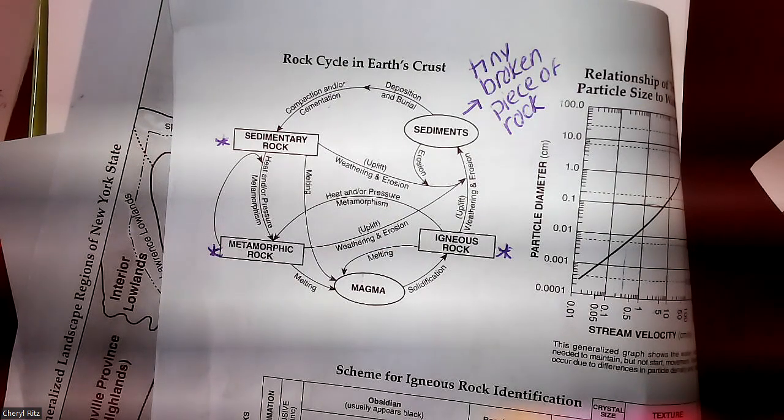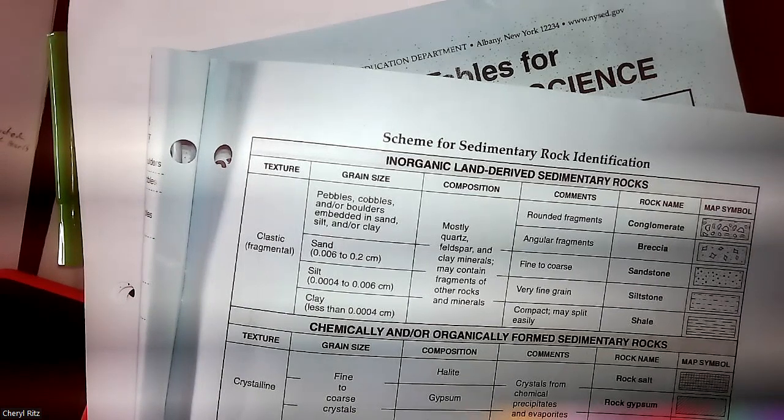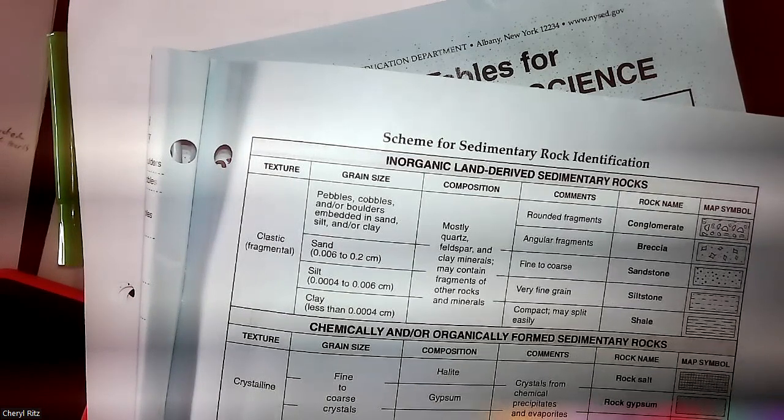That first rock was conglomerate. What kind of sediments is conglomerate made out of? This is a flashback to chapter 3. So take a look at conglomerate.